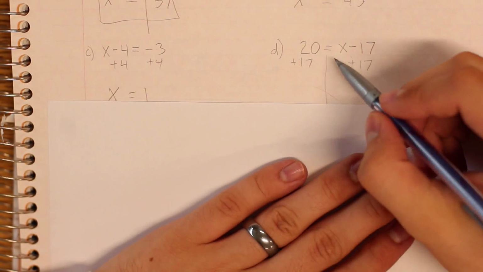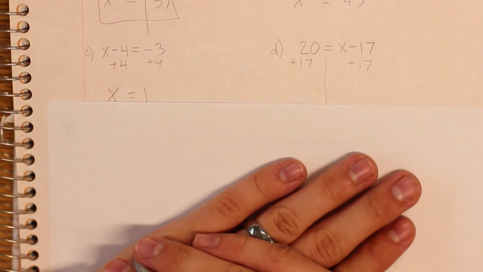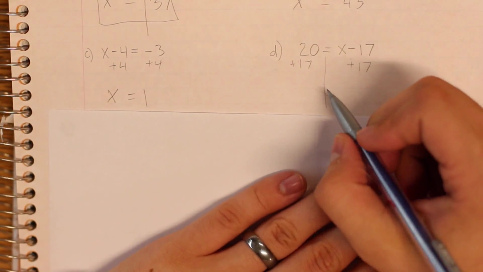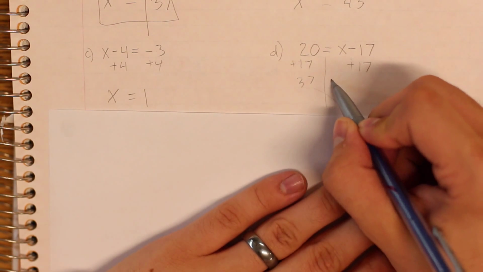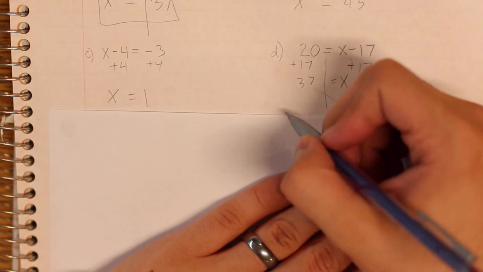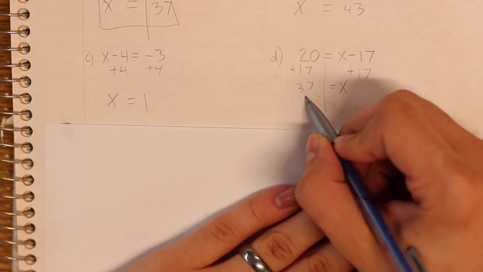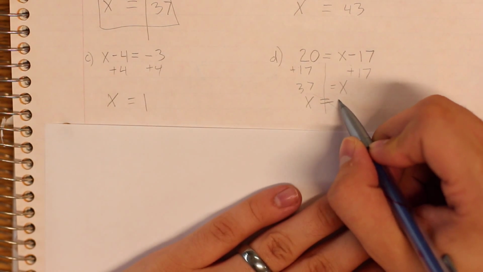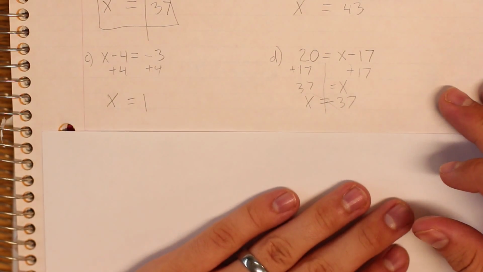So you should have, if you want, drawing the line does help with a lot of students. You should have a plus 17 on both sides, okay? So you would end up with 37 is equal to x. And I prefer to flip that around. 37 is equal to x is the same as x is equal to 37. You see that? So I prefer to write it like that.